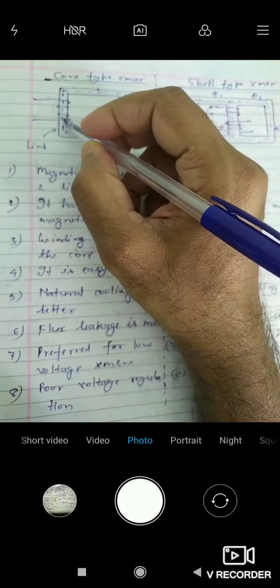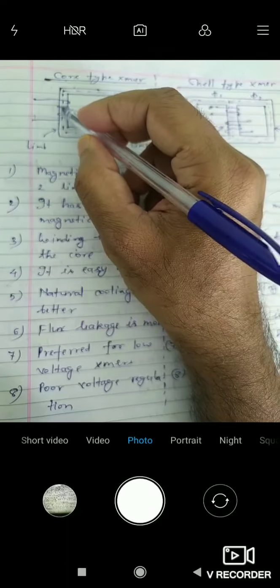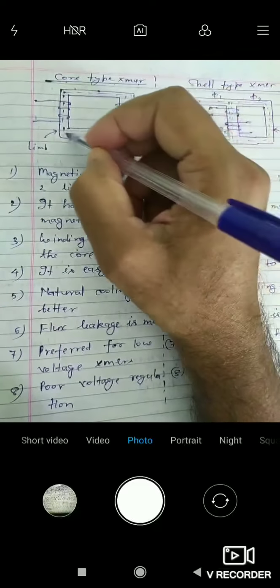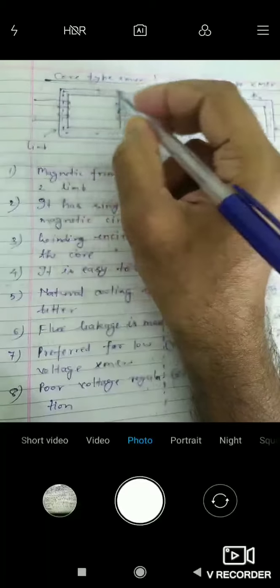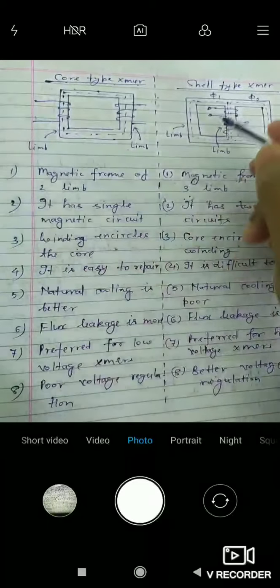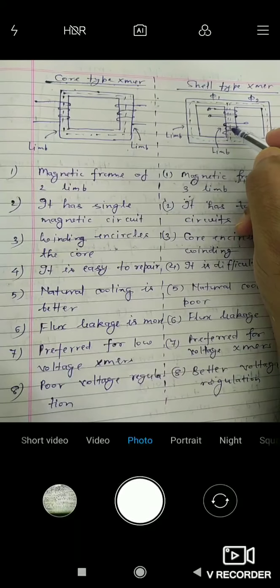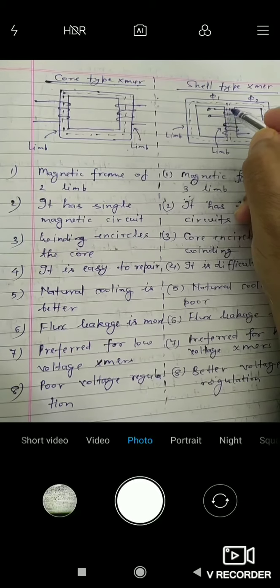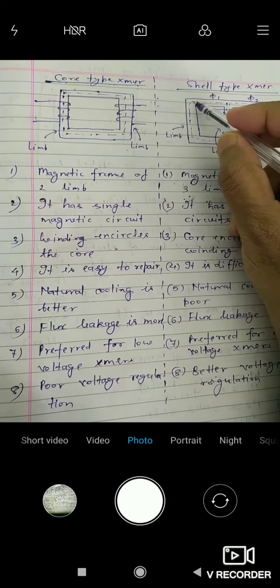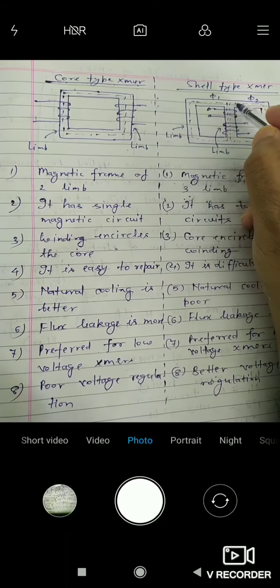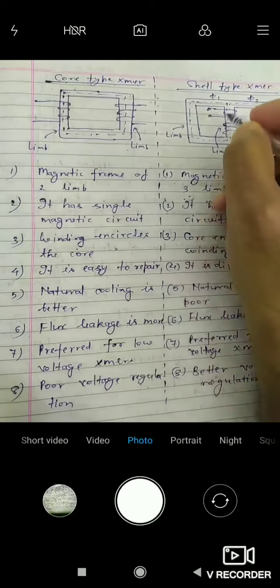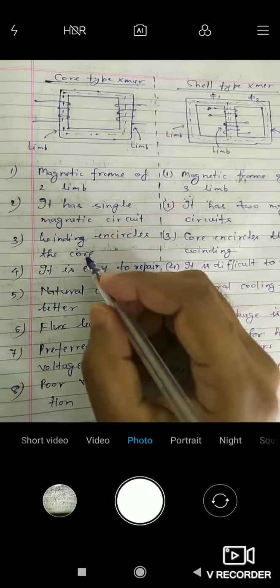Now in this, if flux is established here, the flux has only one path, so it has only one magnetic circuit, whereas in this, when the flux originates from here, it can pass through this path and it can pass through this path also. So there are two paths available for this flux. Therefore in shell type we have two magnetic circuits, right?